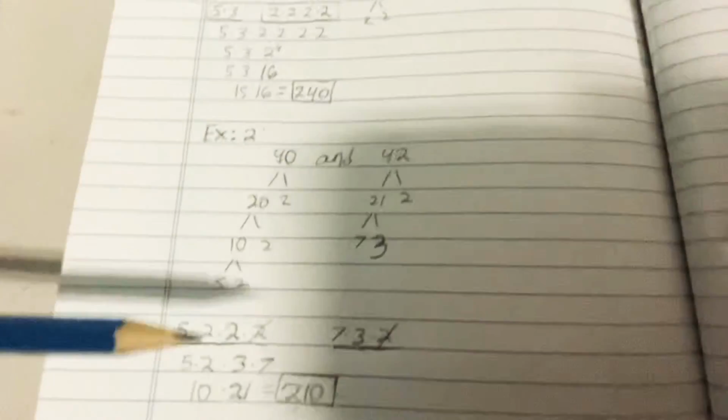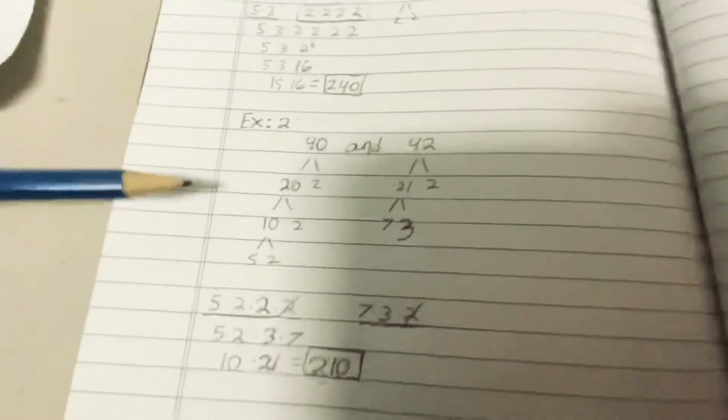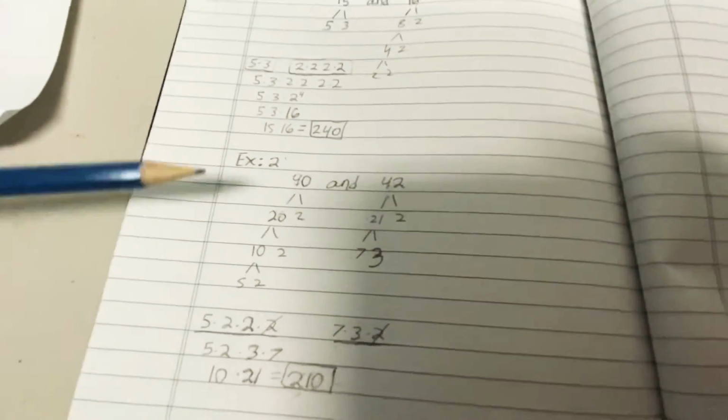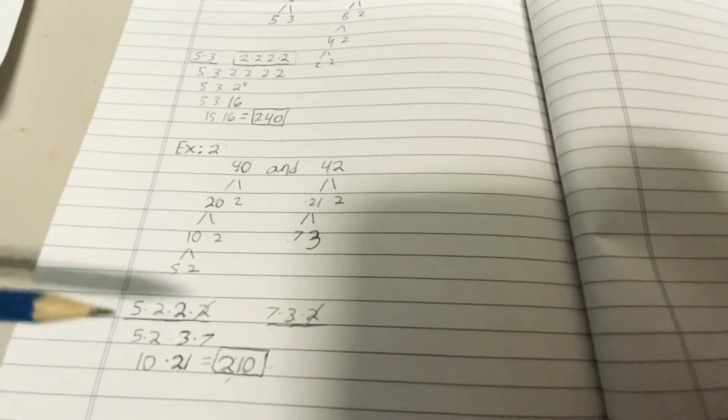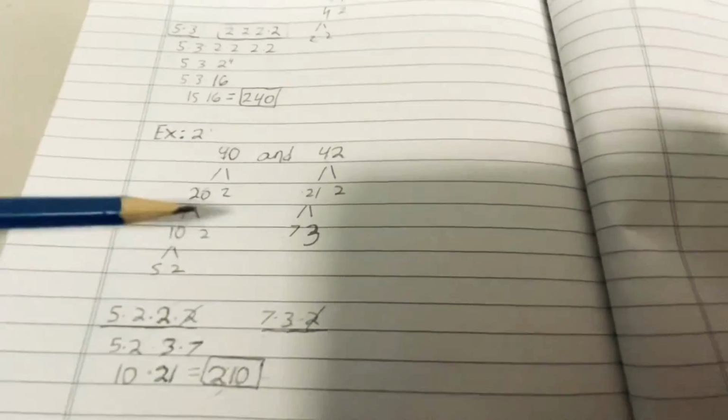So that basically is the LCM of the numbers. It's not super difficult once you get the hang of it, but when you have it mixed in with the greatest common factor and some of the other things, you have to remember it can be a little bit confusing. But yeah, it's not too bad.